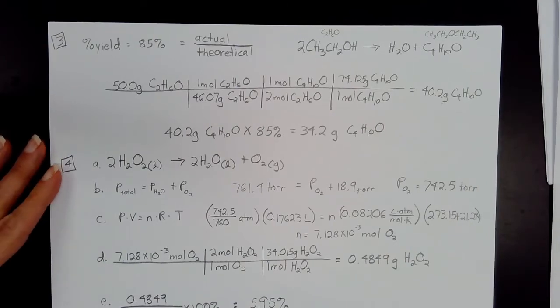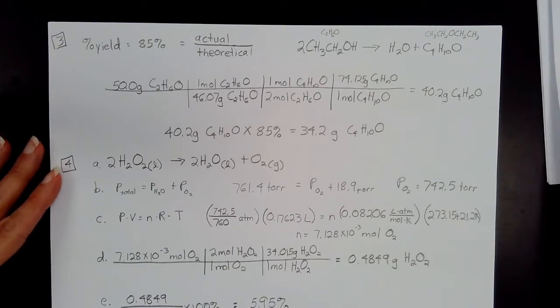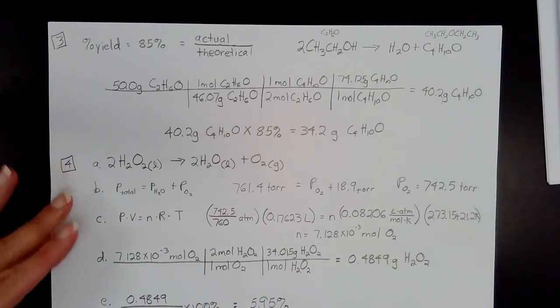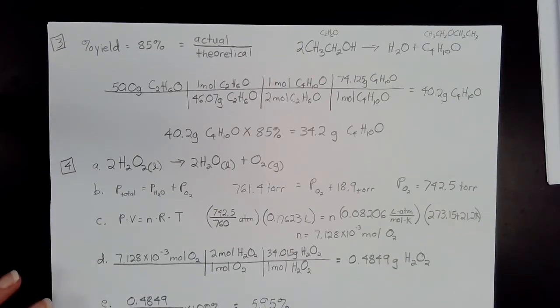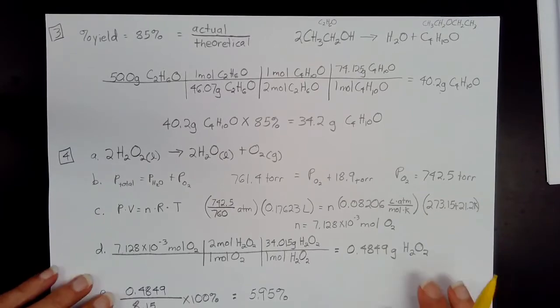So that's how we solve number 4. So those were the 2 from this section that I asked you to do for homework. So let's go ahead and move on to the acids and bases, the titrations.